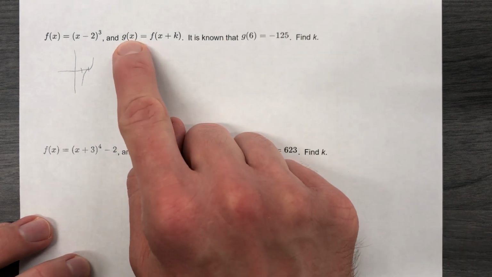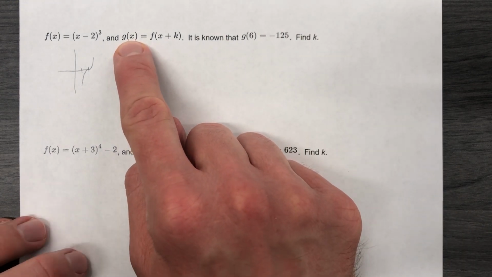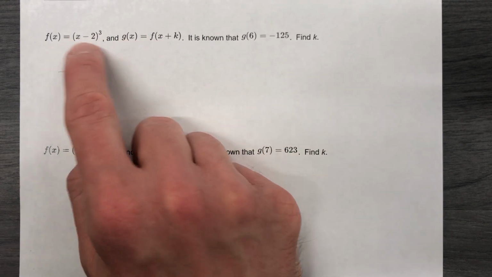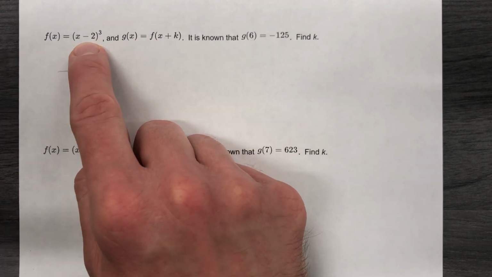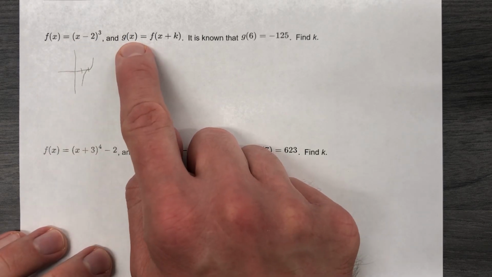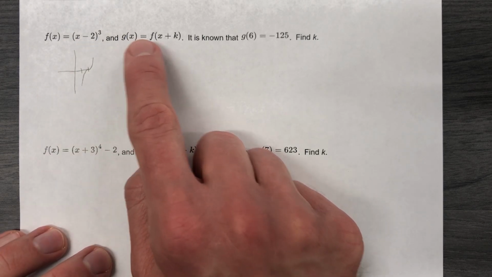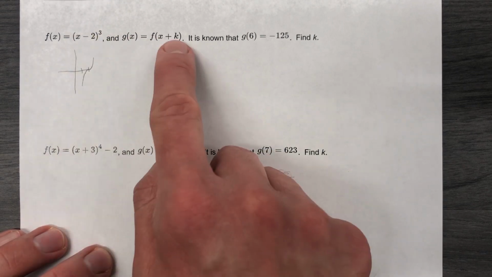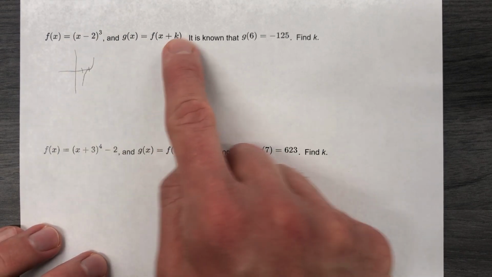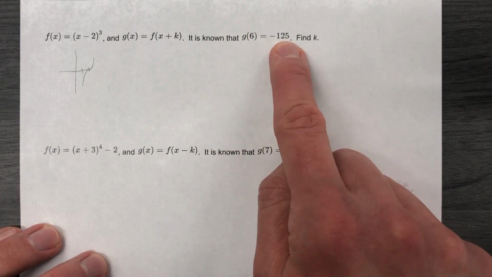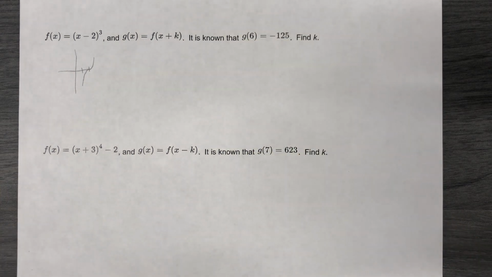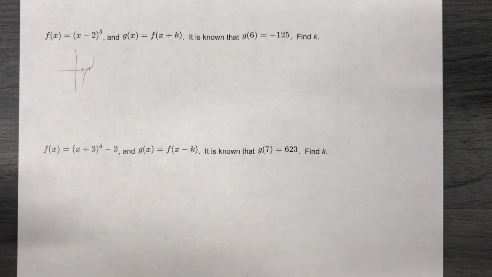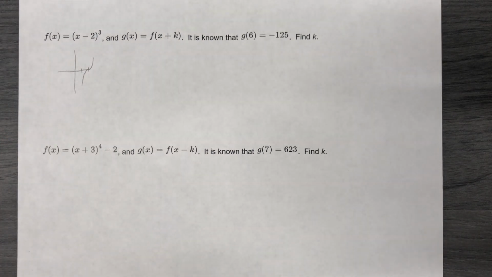So g is another function that used f to define it. They gave us a function, and then they said, now you just met a function, now meet this other function, and it's going to be made up of this stuff and then a little bit more. It is known that g of 6 equals negative 125. Find k. So let's do it. I'm going to grab any color pen in front of me. Let's use black, and I'm just going to start writing stuff down.